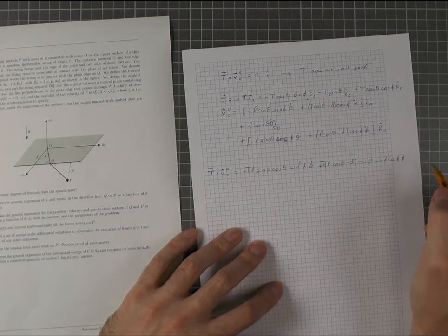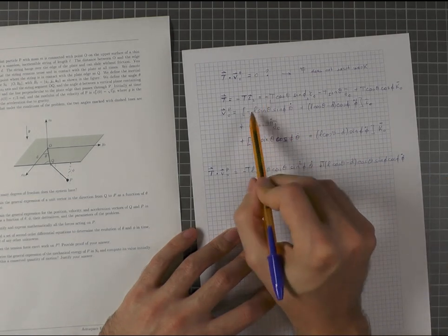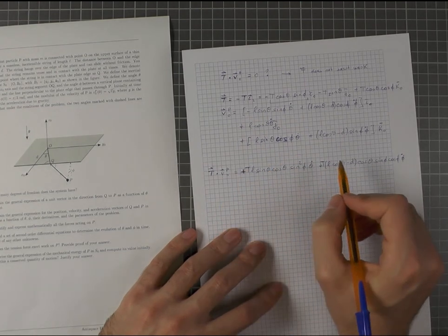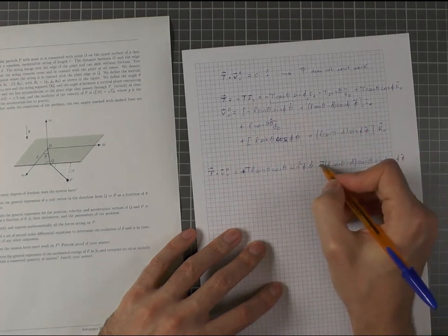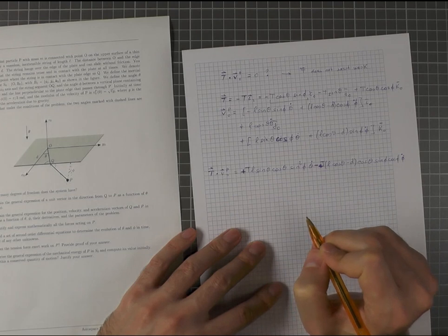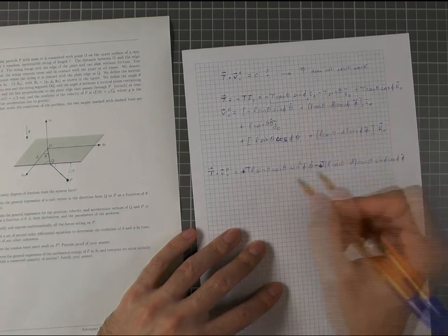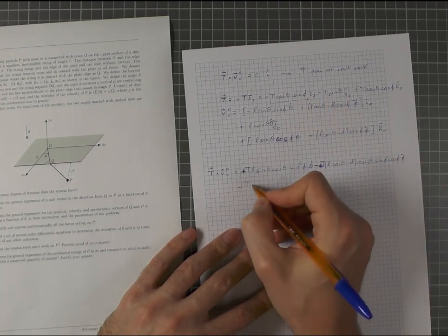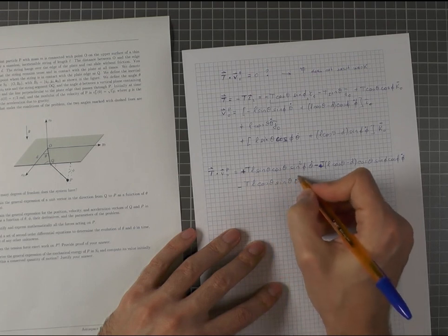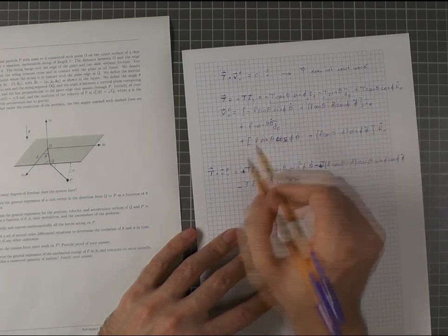By the way, let me check that I didn't make any mistakes. Here we had a minus and here we had a minus, so this has to go with a plus. Sorry about that. And here we had a minus and here we had a plus, so this has to go with a minus. It's always important to check that we are putting the signs correctly. The next one has a minus t L cosine theta sine theta theta dot. That's all that we have from this times this.